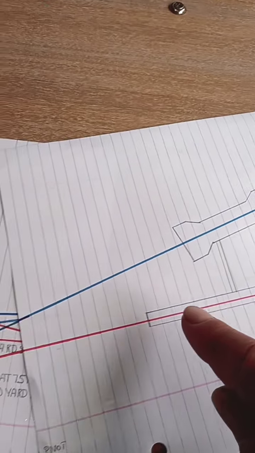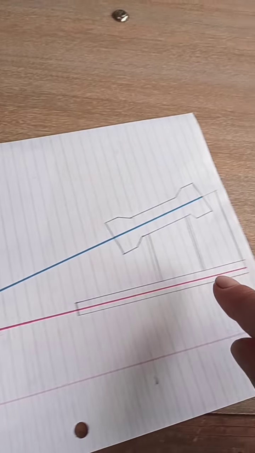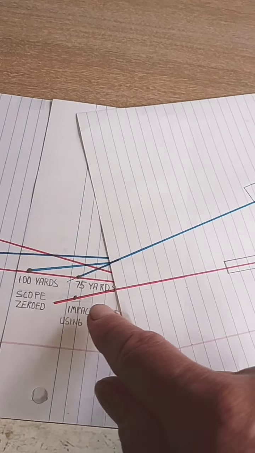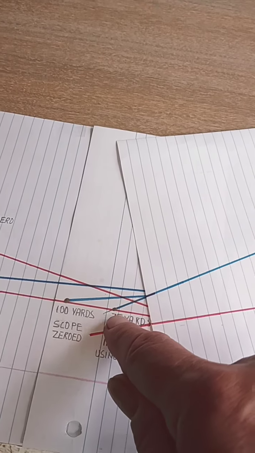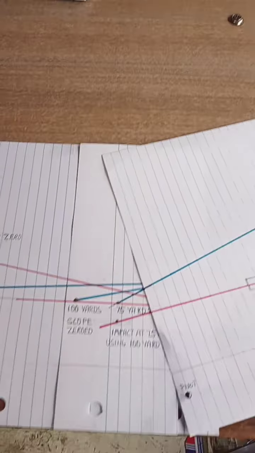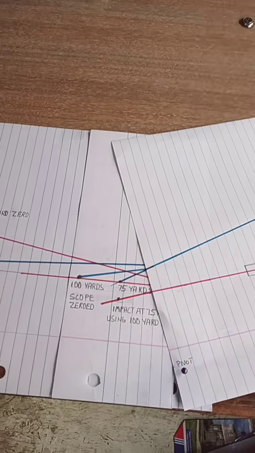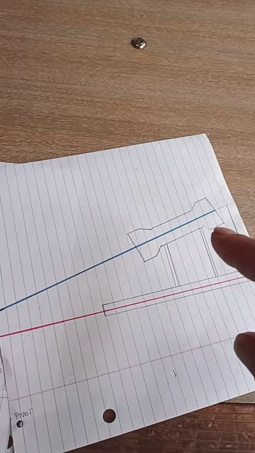Look what it did to the bore, the barrel. It tilted the barrel down. Now your trajectory hits right here at 75 yards. It hits low. Here's where you want it to hit. Here's where it's going to hit. And so it's a low impact at 75 yards when you're using a 100-yard zeroed scope.